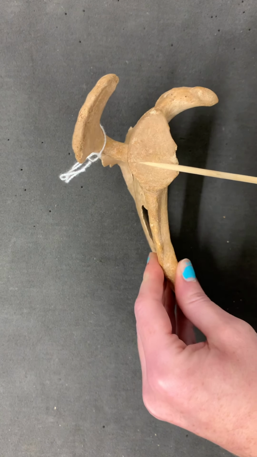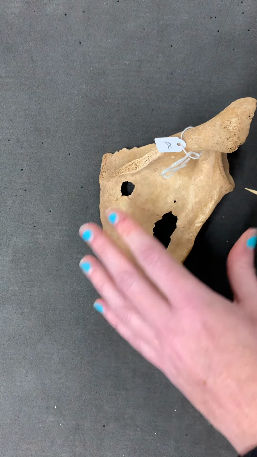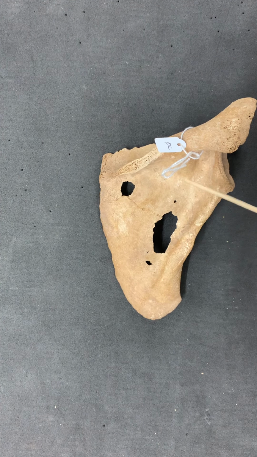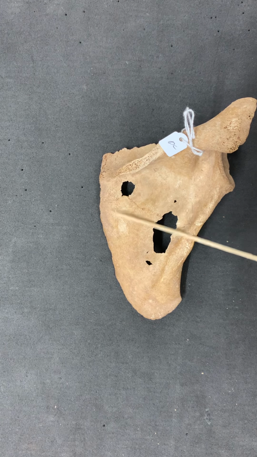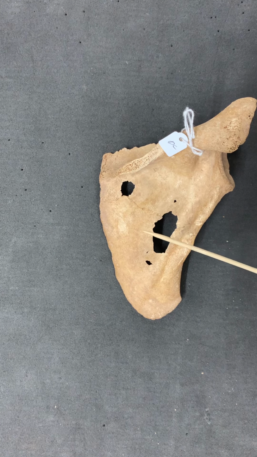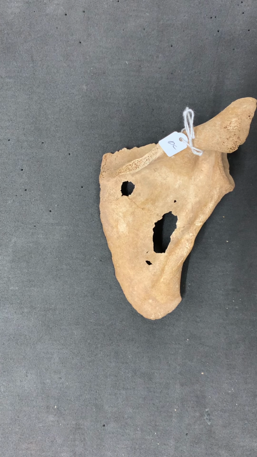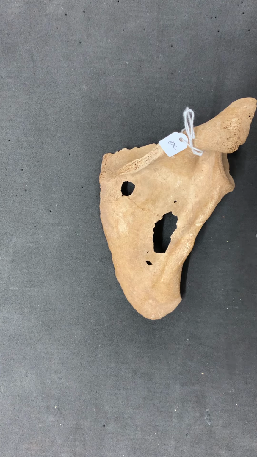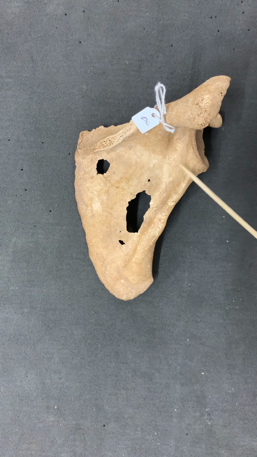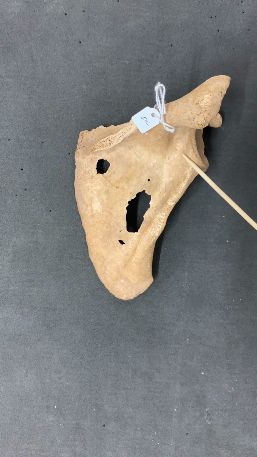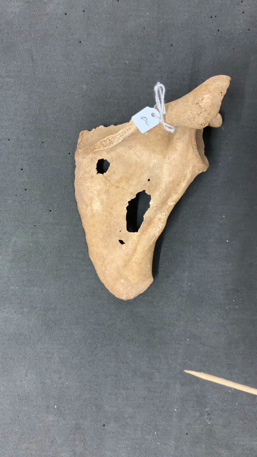So turning to the side again, you can see the dorsal surface of the scapula. This is the side on your back. If you put your hand on your shoulder and tap it, it's this part of the scapula. Here we can see the neck of the scapula, which attaches the glenoid fossa area to the rest, the body of the scapula.